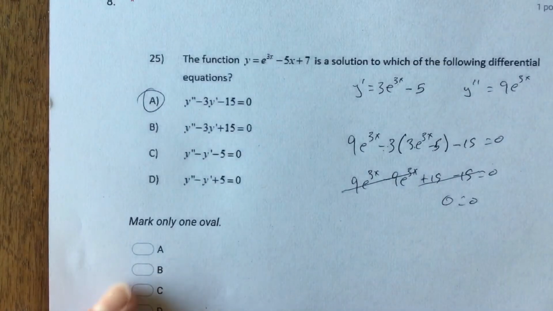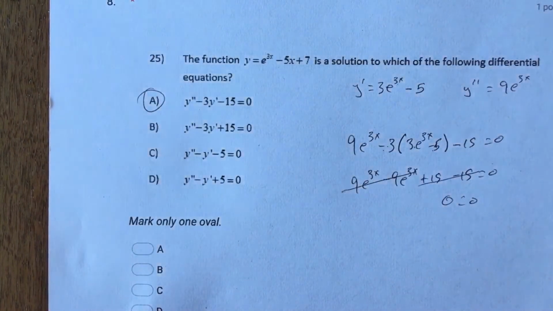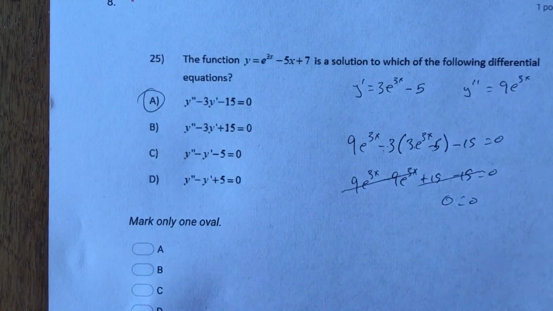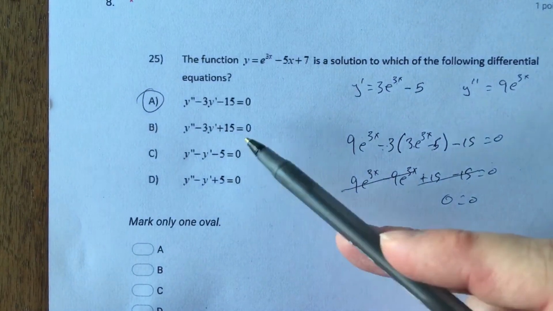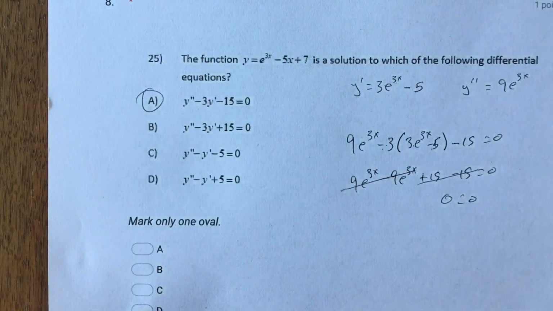And they were nice to us. They let the first one be true. Okay? If you're rushed for time, I'd say there's no reason to go through anything else, right? Let's just kind of go off of that.